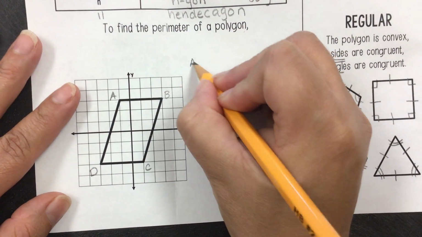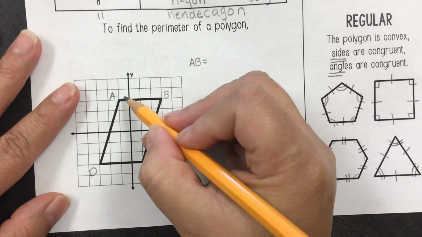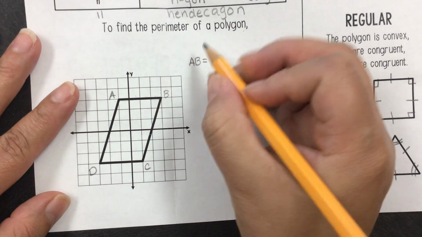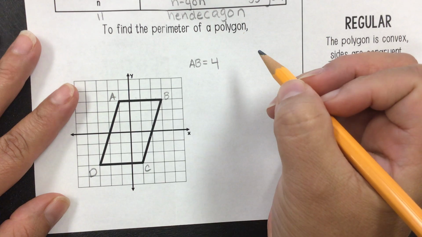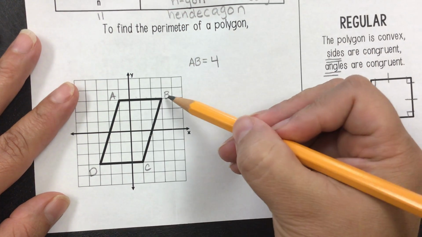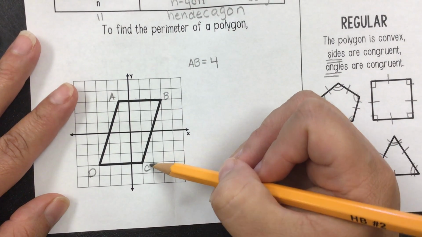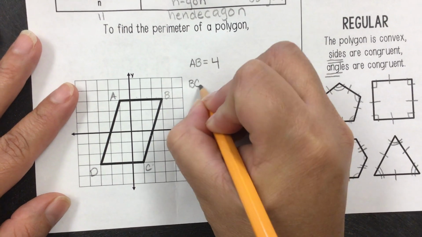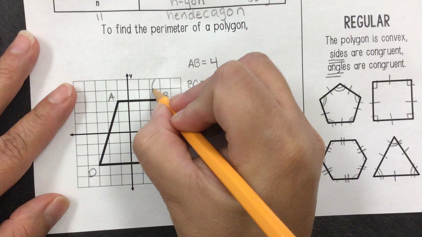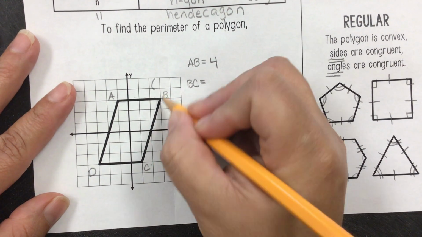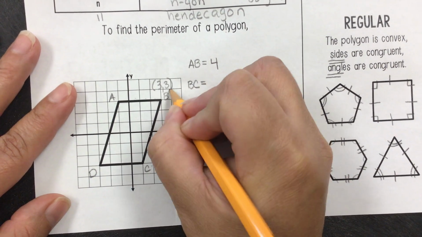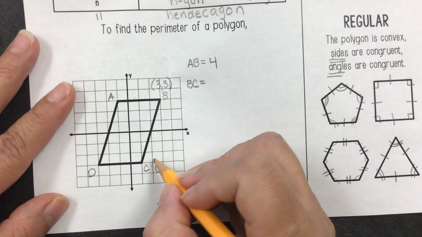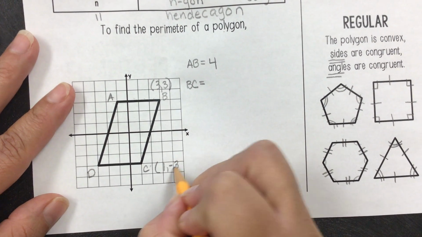For the segment AB, it would be 1, 2, 3, 4. But then BC is not on the grid, so we have to do the distance formula. So for BC, I'm going to write the ordered pairs up here. This is 3, 3. This one is 1, -3.